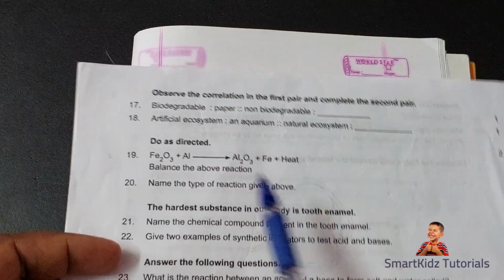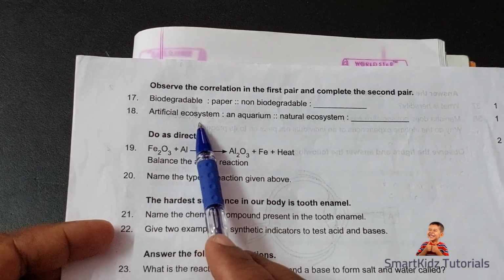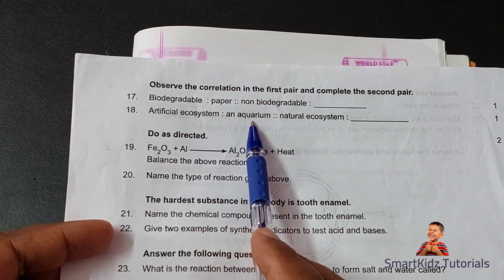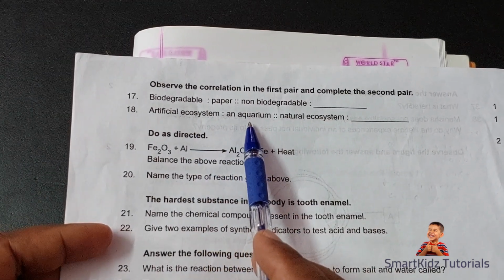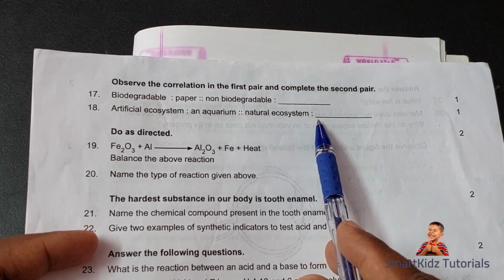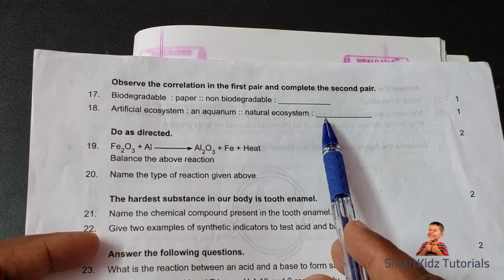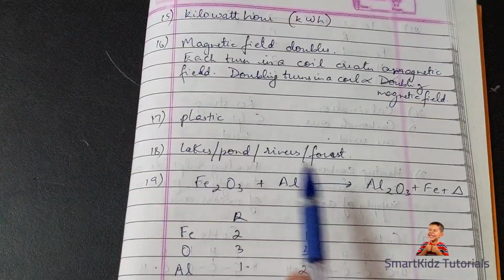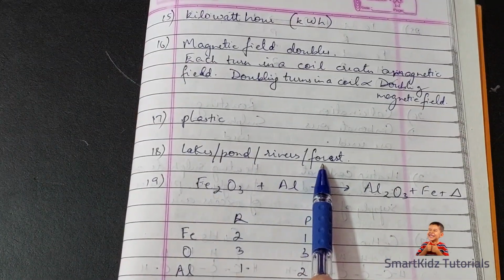Yeah. Next one. Artificial ecosystem is an aquarium, something that is created by man. Natural ecosystem, so many others. As you have ponds, rivers, lakes, wells, all these are natural ecosystems. Okay. You can say forest also.